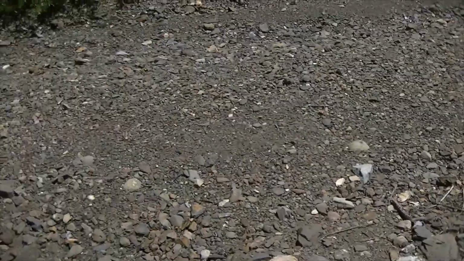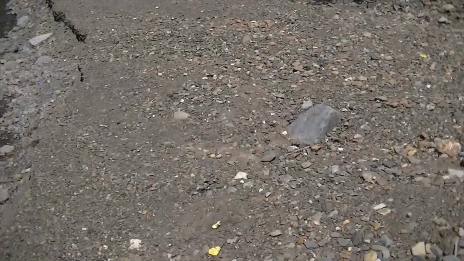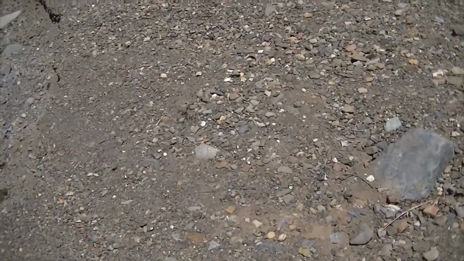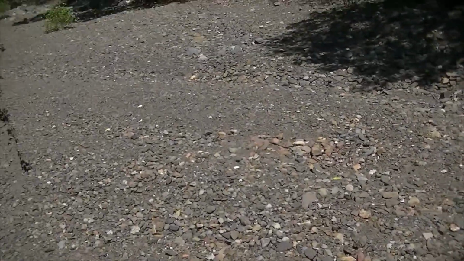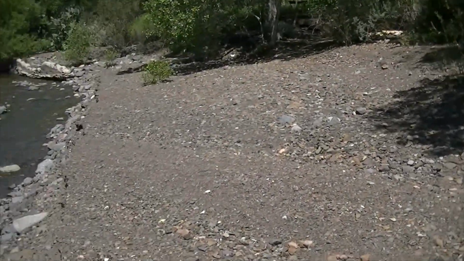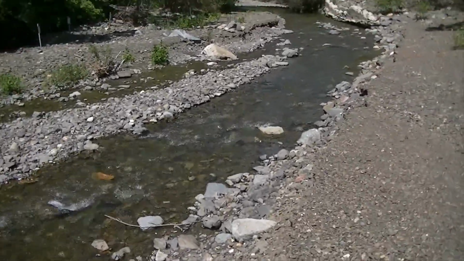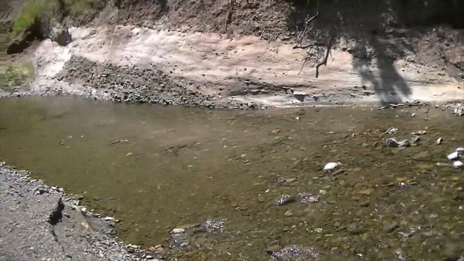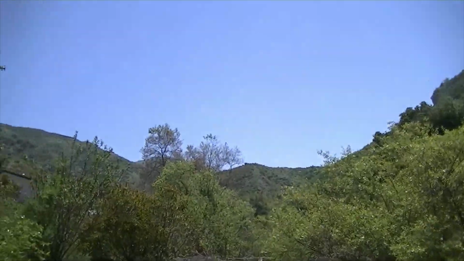So the rocks that are in this setting vary from sedimentary rock shales to volcanic rocks to sedimentary rocks. So there's a whole sequence of rocks in here, and most of these rocks are out of place. They have been brought down from the upper mountain range by this river system and deposited here.